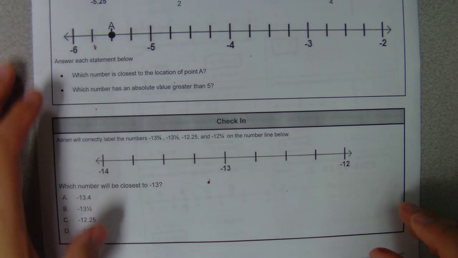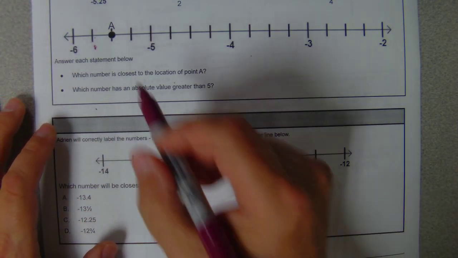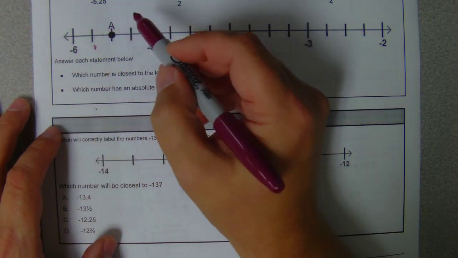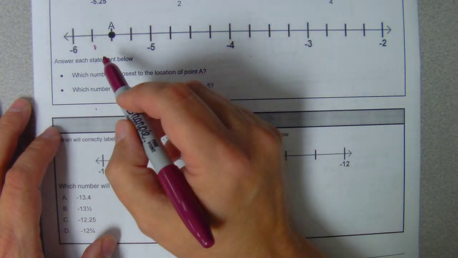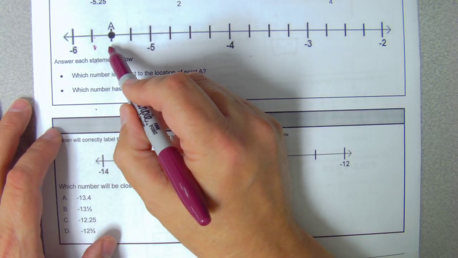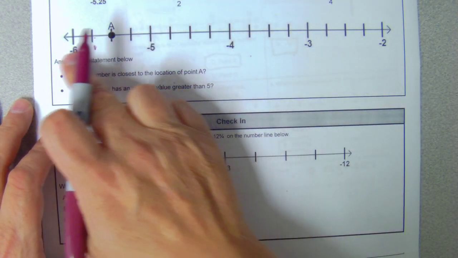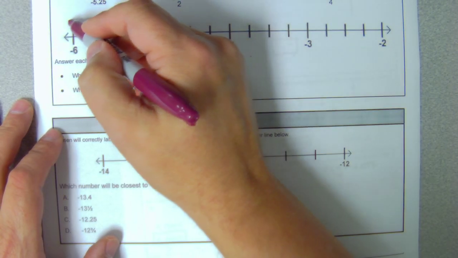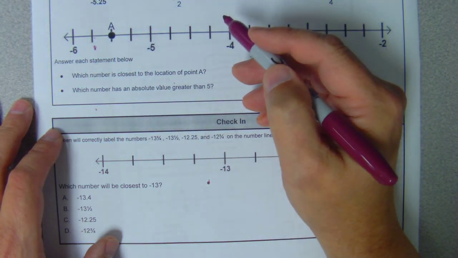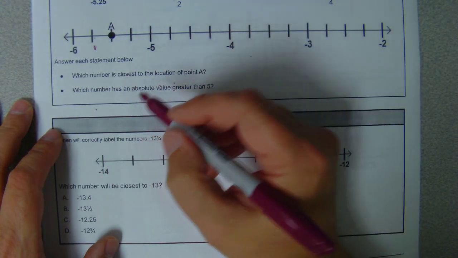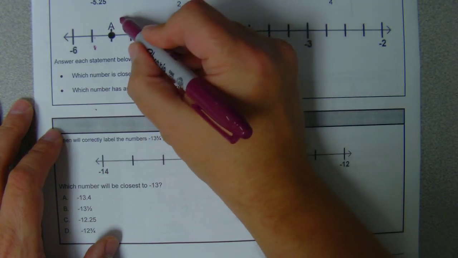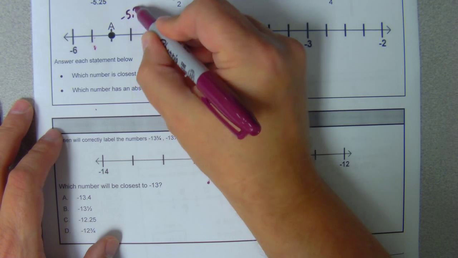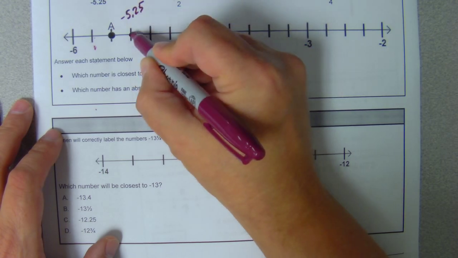Place each number. Okay, -2.5 or -5.25. This is -5.5 because there's 4 sections. So this is 25, 50, 75, and then the whole number. So this would be -5.25 right here.